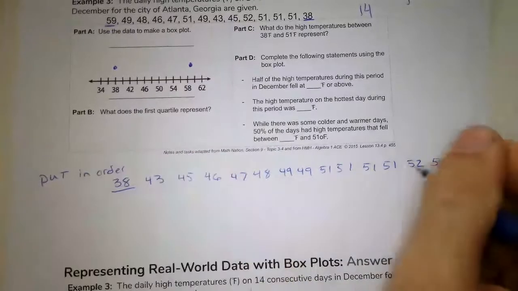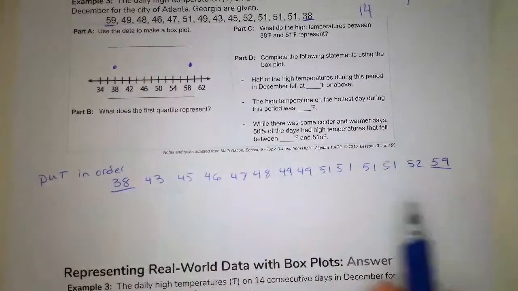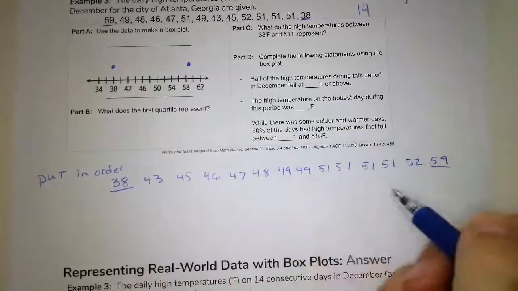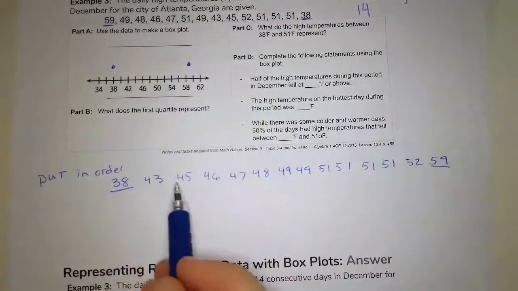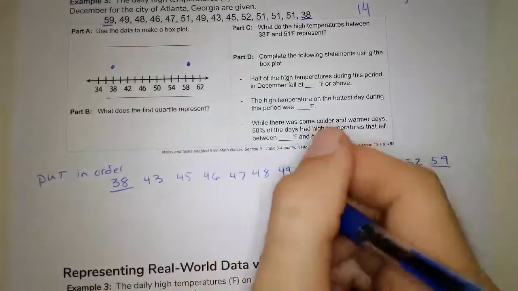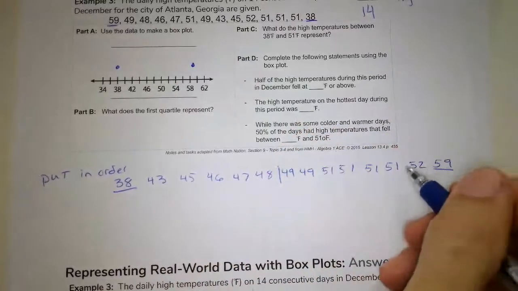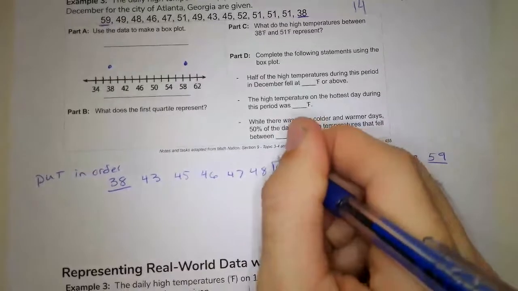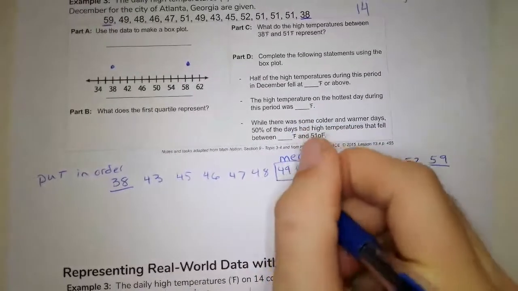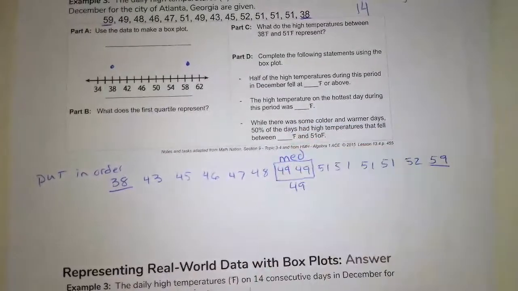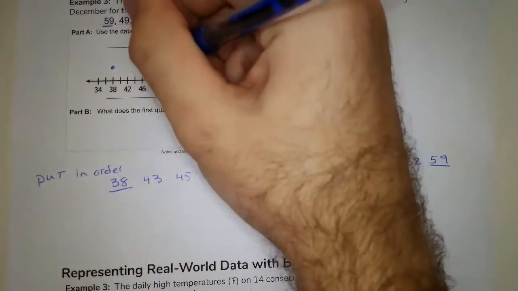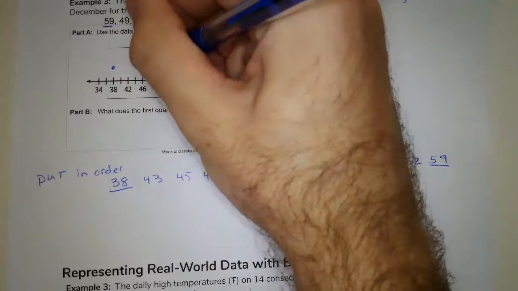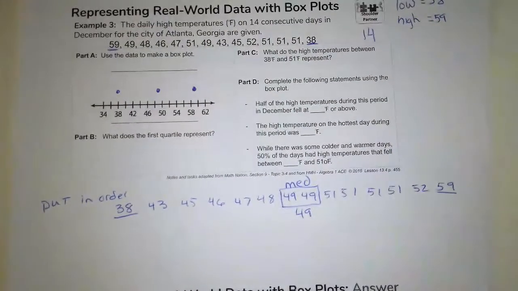So we already said that this is our min, that's our max. If we try to find a number in between, we know there's 14, right? So there's going to be 7 on both sides. So we're going to go 1, 2, 3, 4, 5, 6, 7. And then we're going to go 1, 2, 3, 4, 5, 6, 7 just to make sure. So right here, this is our median. Because they're the same number, we can just already assume that our median is going to be 49. So we're going to go back up here and say 47, 48, 49. So our median is right around there.